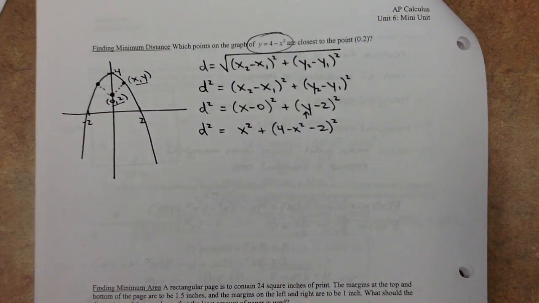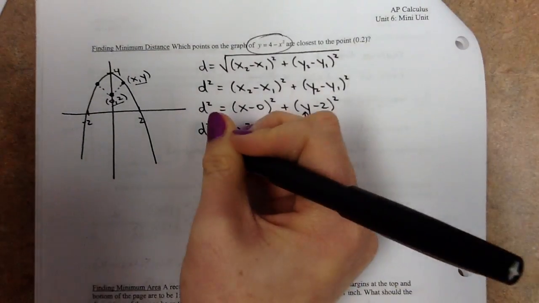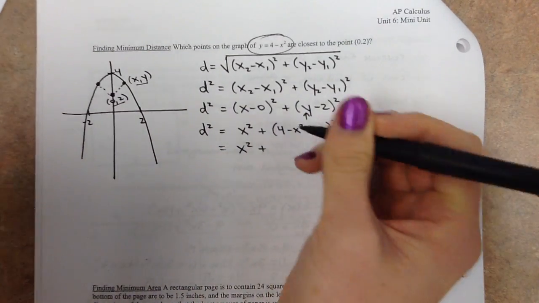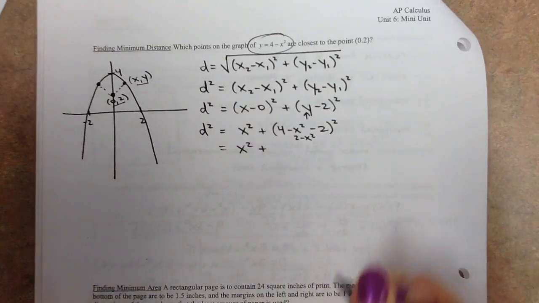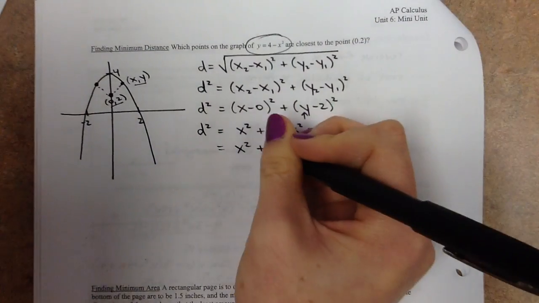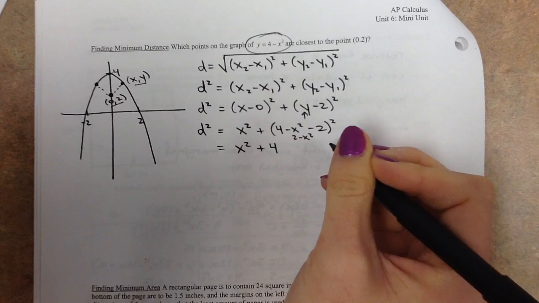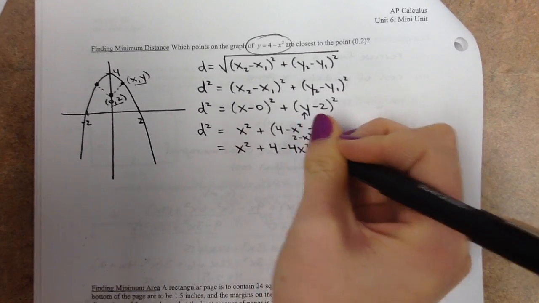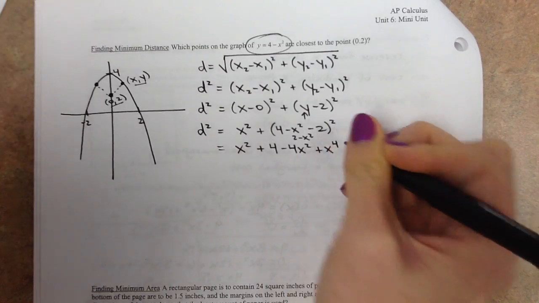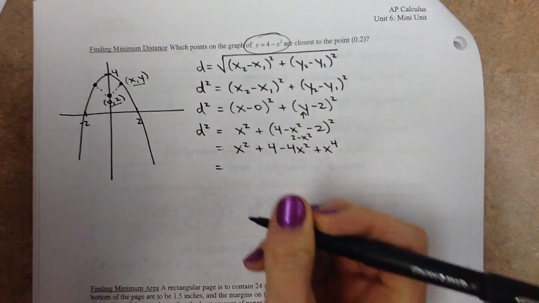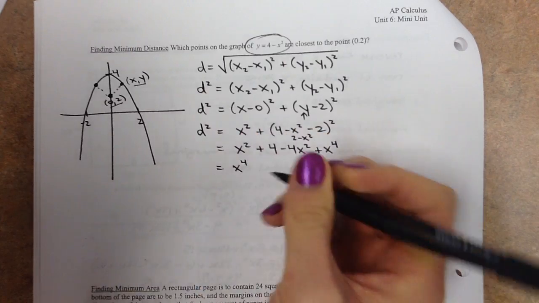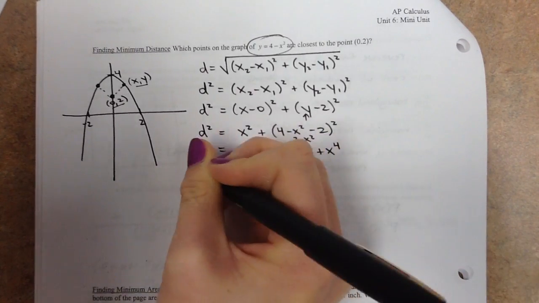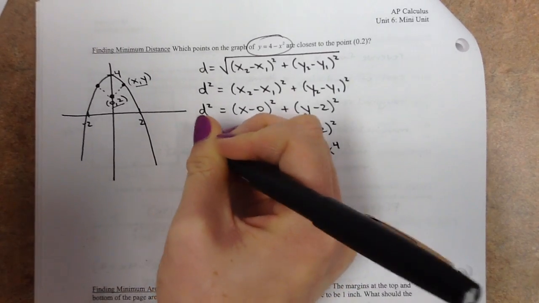So we're just going to keep cleaning this up. Okay, so x squared, and then plus, if I simplify this down, I get (2 minus x squared), and then I can FOIL it out, square it out. So 2 times 2 is 4. 2 times negative x squared is a negative 2x squared, and I have 2 of those. And then x squared times x squared. So simplify this one more time. I've got x to the 4th minus 3x squared plus 4. Okay, and that is my distance squared.